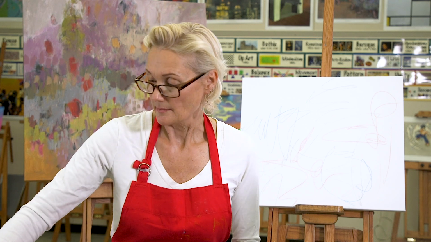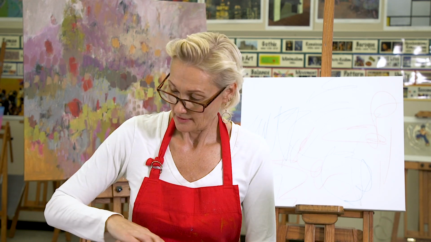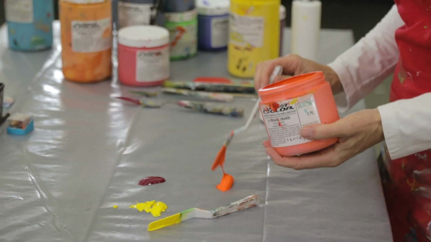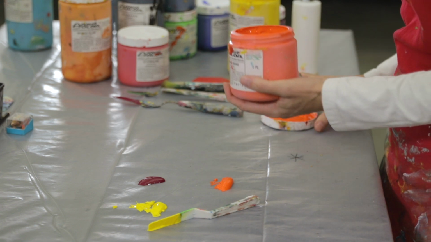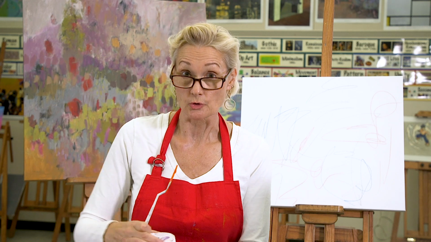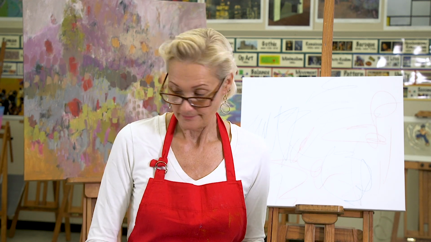And how about some orange? This one is called Organic Orange. And these are all warm colors that we're going to be using. In the past, I've kind of talked about using warm colors or cool colors and keeping those separate. So we're going to start with warm colors.